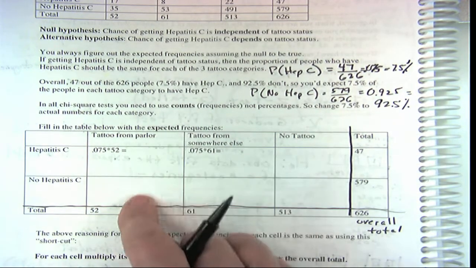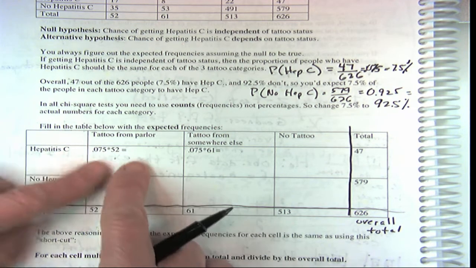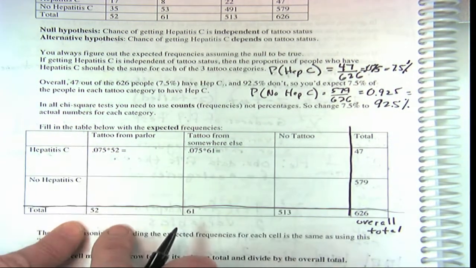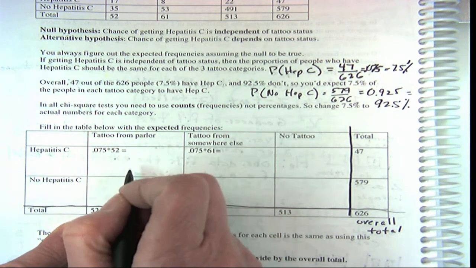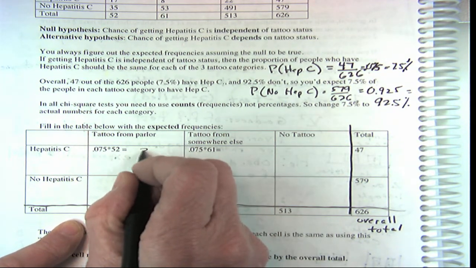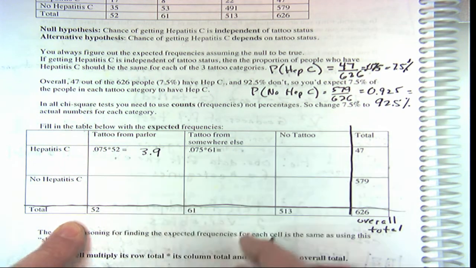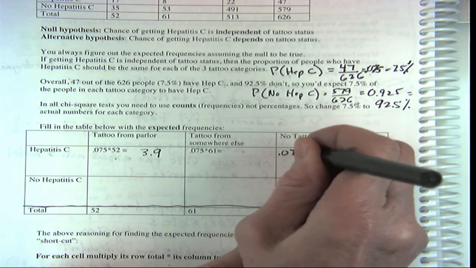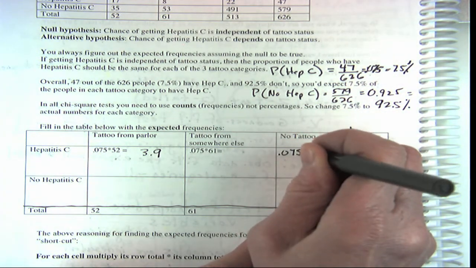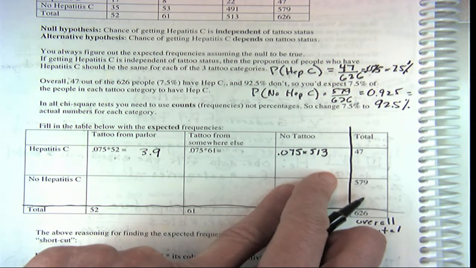So you'd expect 7.5% of these people. So of the 52 would have hepatitis C, right? And that is 3.9. And you'd expect 7.5% of the 61. And here you'd expect 7.5% of the 513. So that's how you would get all your expecteds.